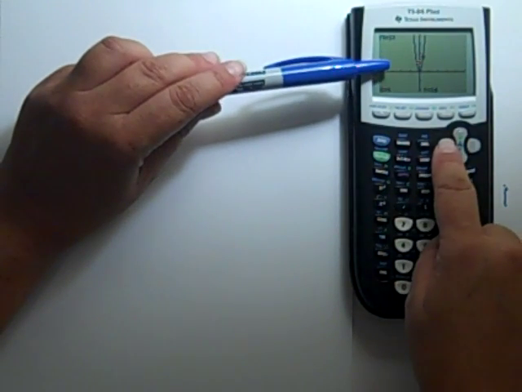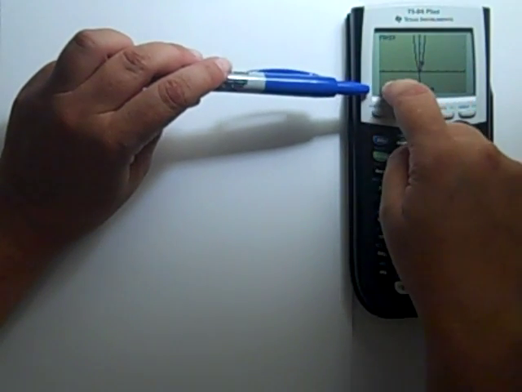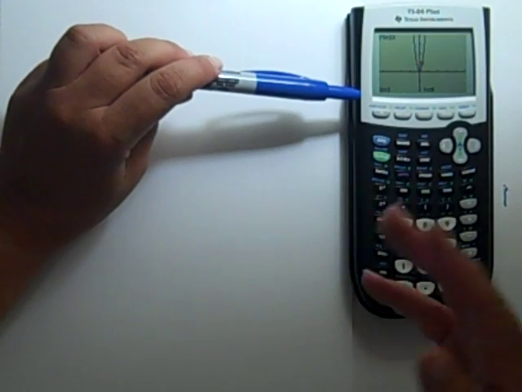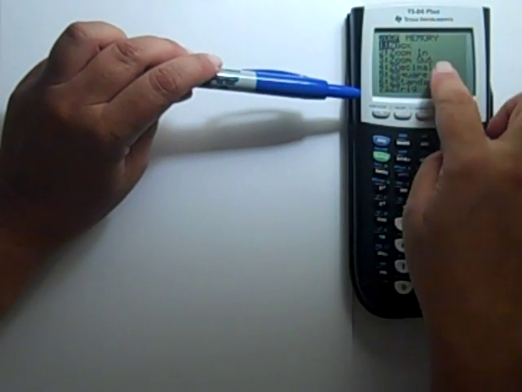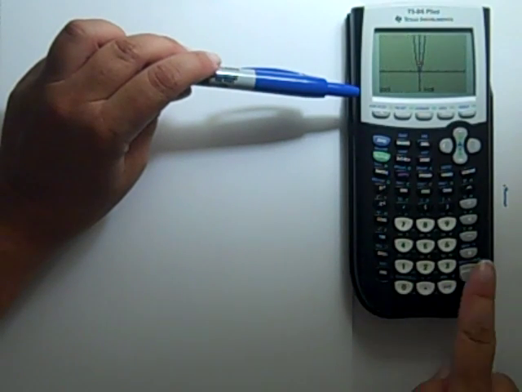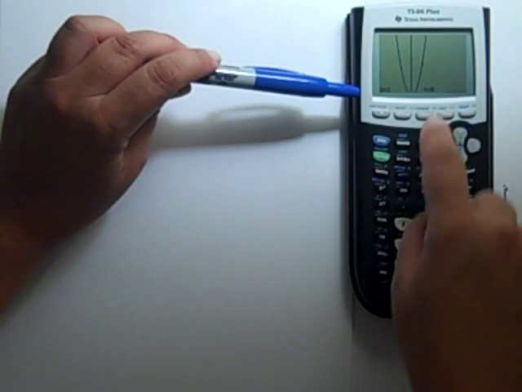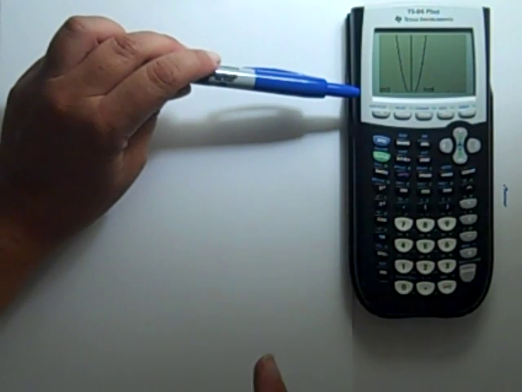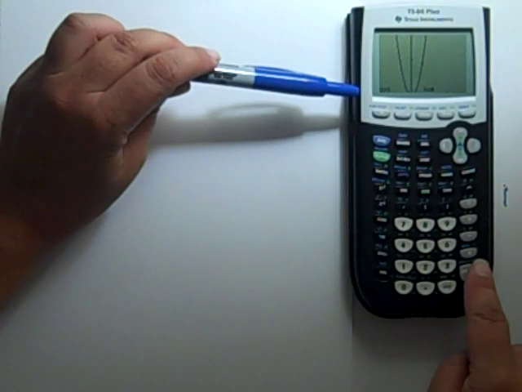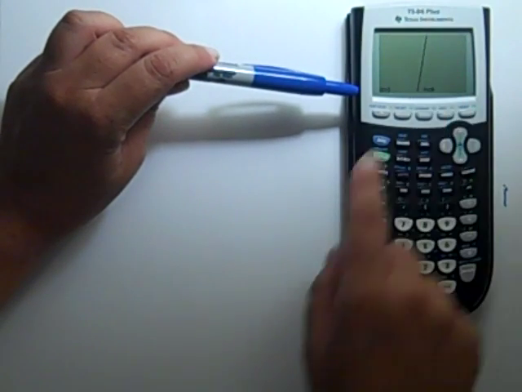So let's move so we get back to x equals 3. And here's my cursor flashing, and down in this corner it says x equals 3. And now I want to zoom in. So I hit zoom 2 for zoom in. I'm going to hit 2, and you have to hit enter. Oh, and now I'm closer. My cursor is still on x equals 3. I want you to do it one more time. That's what the directions say. So I'm going to hit zoom 2 and enter again. And now I'm zoomed way in.